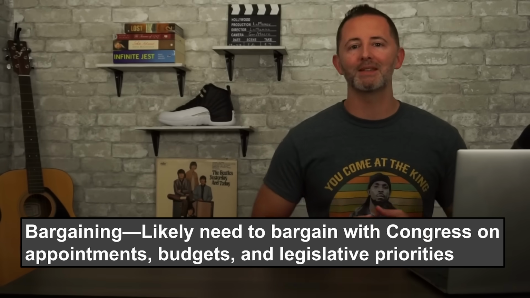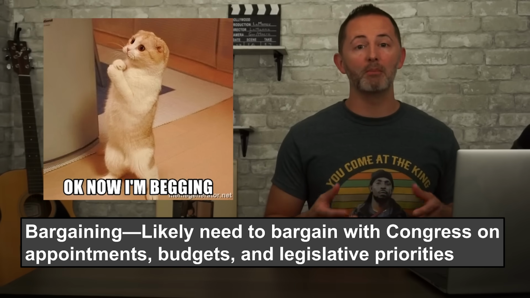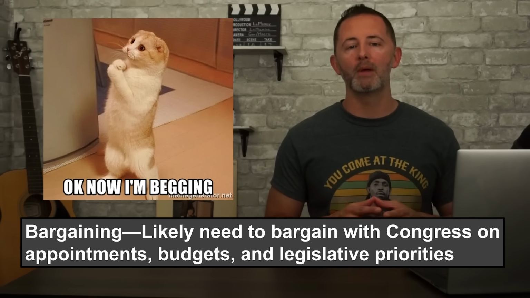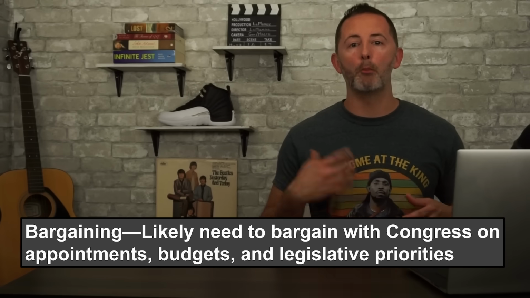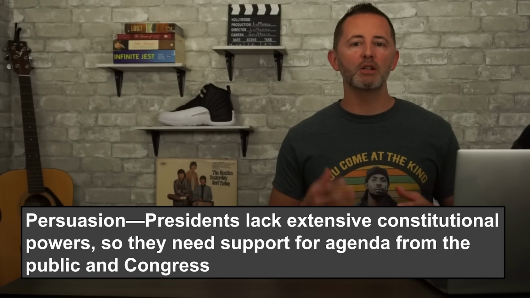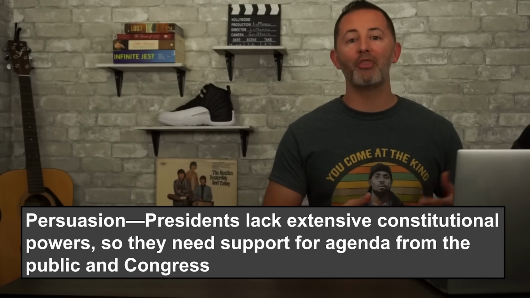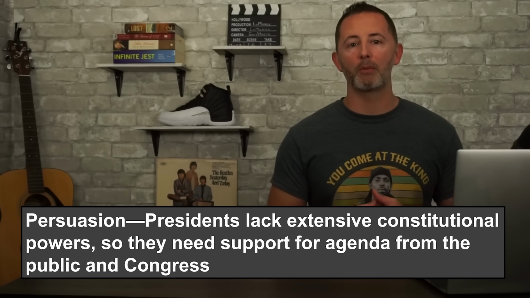Presidents are also very dependent on bargaining and persuasion because there's not really much they can do by themselves, so they have to convince somebody, Congress usually, to go along with them. This might include bargaining over things like appointments, budgets, and legislative priorities. And it can also involve presidents attempting to persuade the public, who could then put pressure on their members of Congress to cooperate with the president.